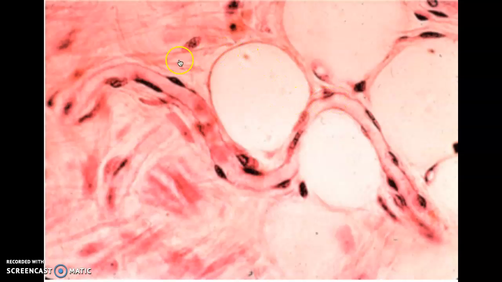Some other organs have fenestrated capillaries. They have intercellular perforations, such as in endocrine glands, intestinal villi, and kidney glomeruli. They have fenestrations. They have holes between cells.